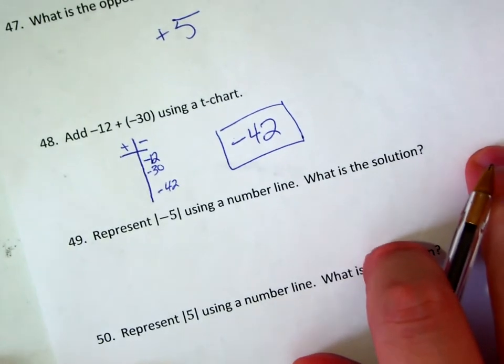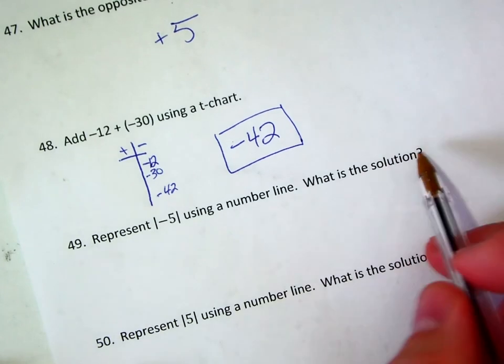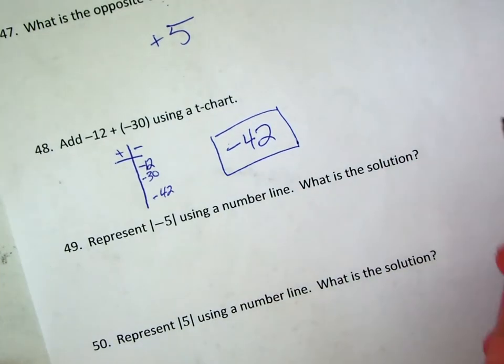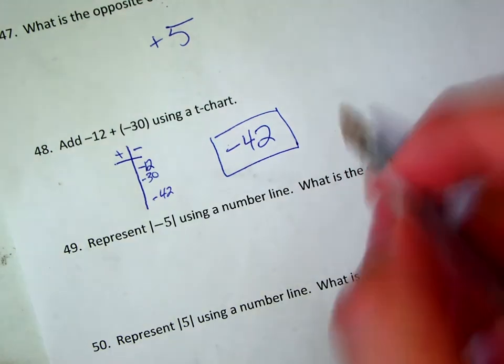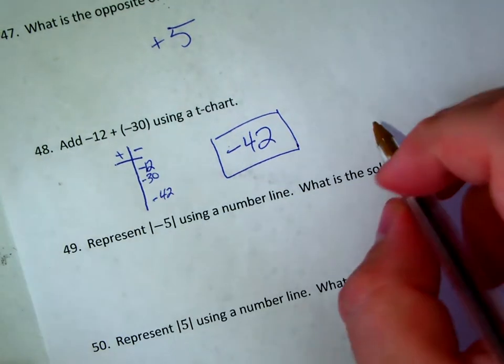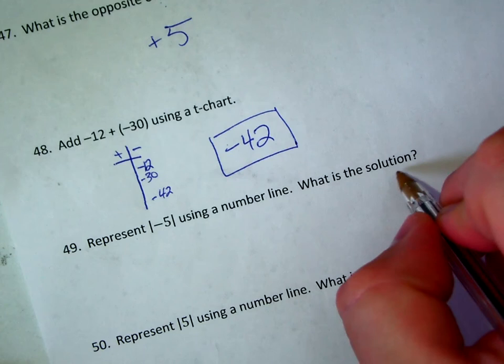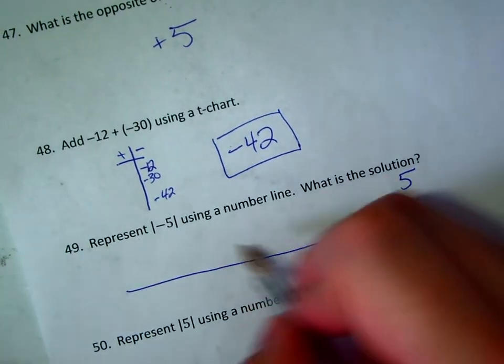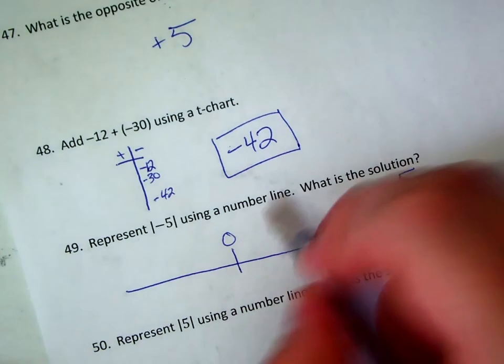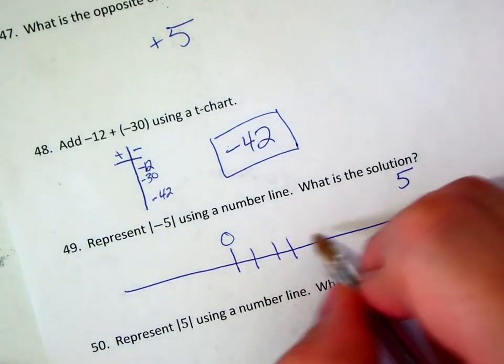Represent the absolute value of negative 5 using a number line. What is the solution? Well, for me, it's easier to figure out the solution first and then number line it so that I don't accidentally number line the wrong number. The absolute value of negative 5 is 5. So I need to graph 5 on the number line. If this is 0, then I got 1, 2, 3, 4, 5.